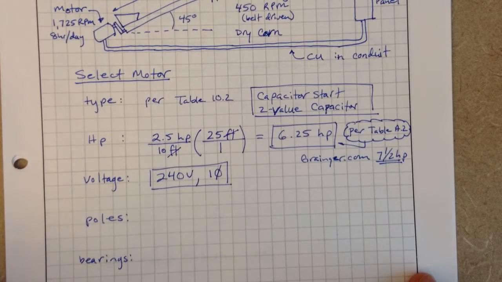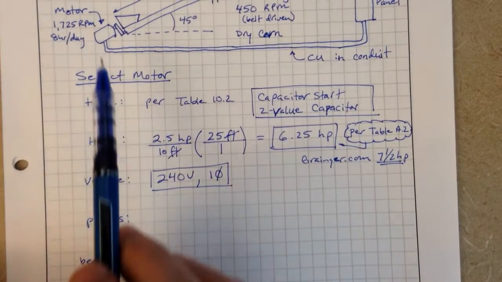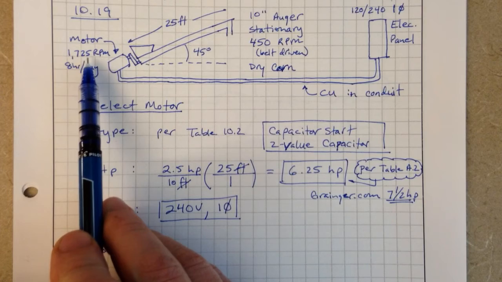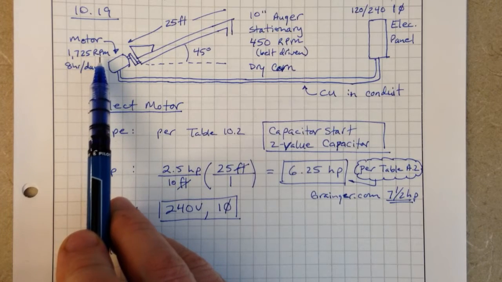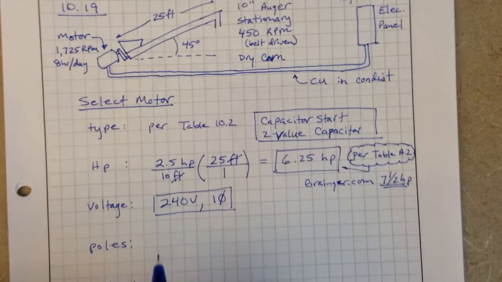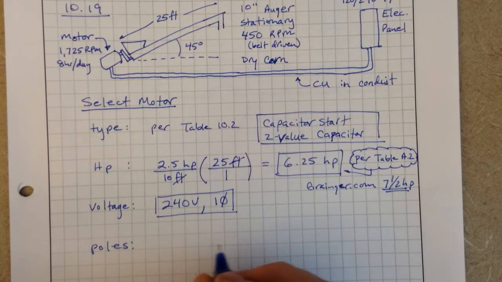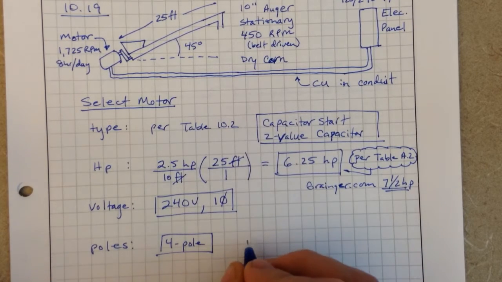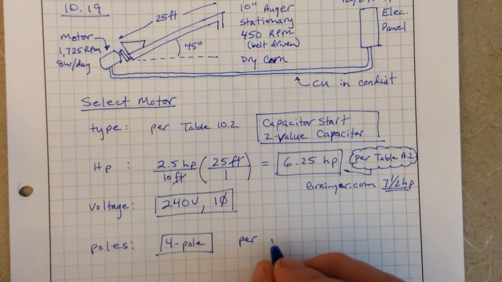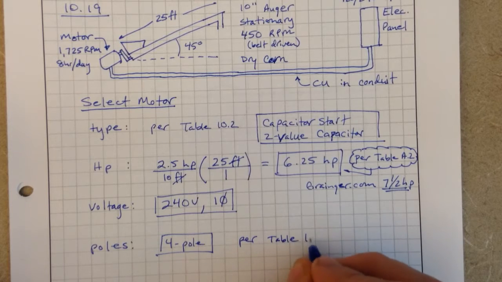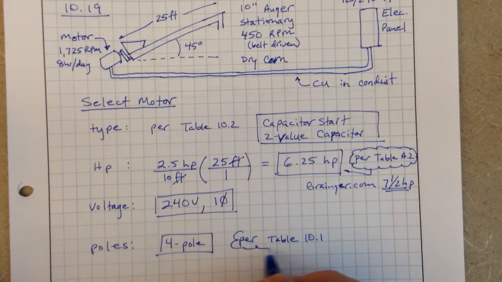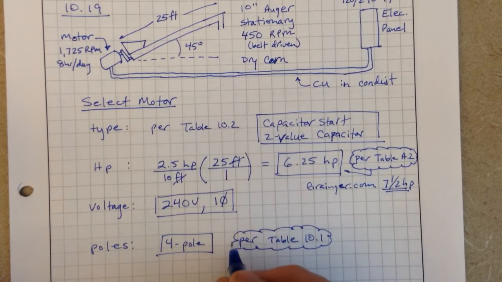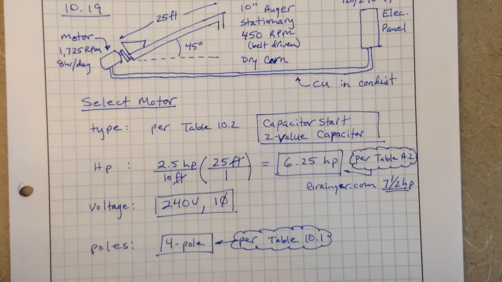So how many poles do I want? Well, I need to run the motor at 1725 RPMs, nameplate. Now if we look at table 10.1, we would find that a 4-pole motor will run at 1725. Okay, so we can use that table just to identify the RPMs of our motor.